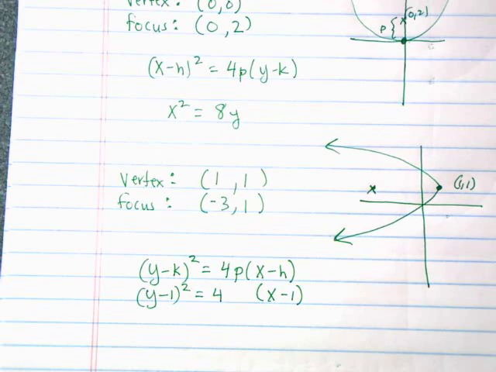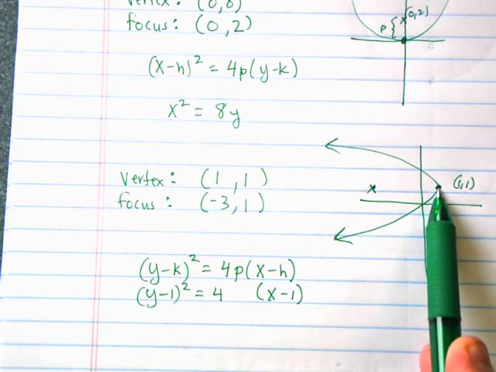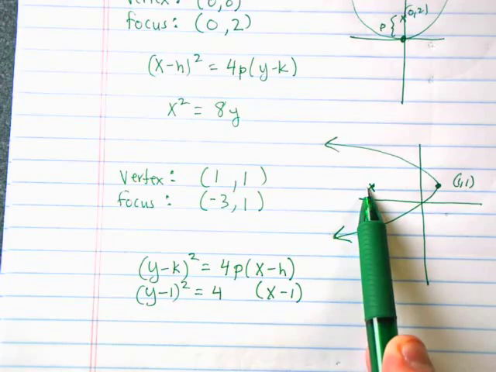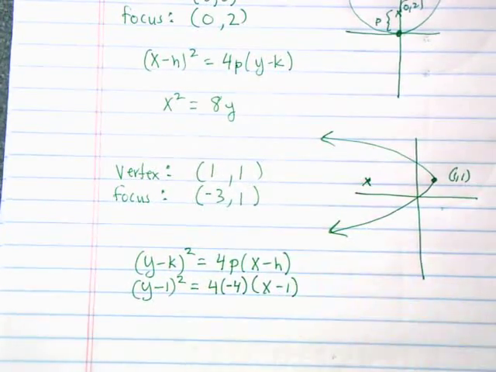Not 1. How far is it from 1, 1 to -3, 1? That distance is 4, except the p number this time has to be -4. Why does it have to be -4? To make it go left, it has to be negative. So there's the equation of the parabola. All right.